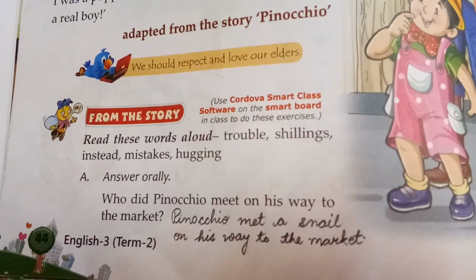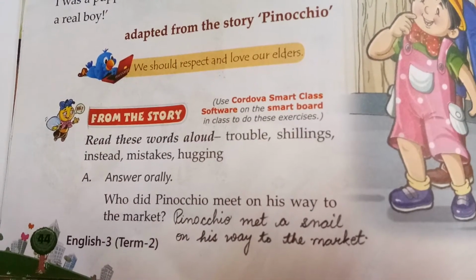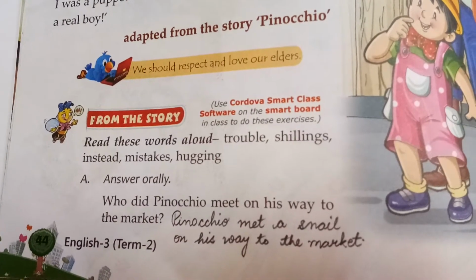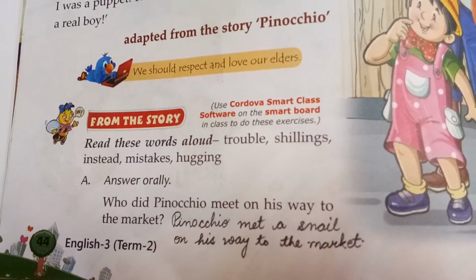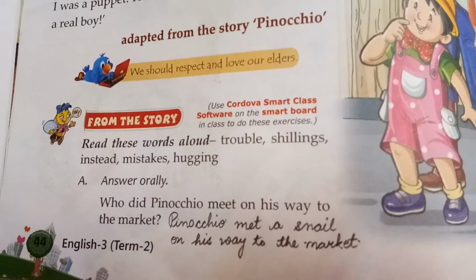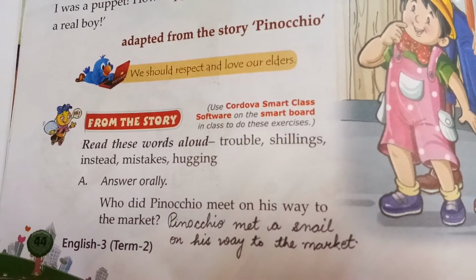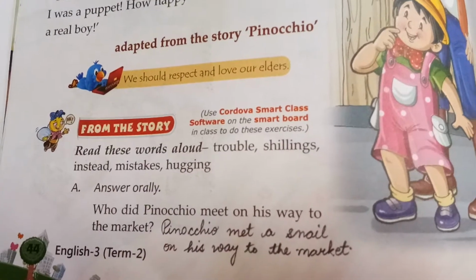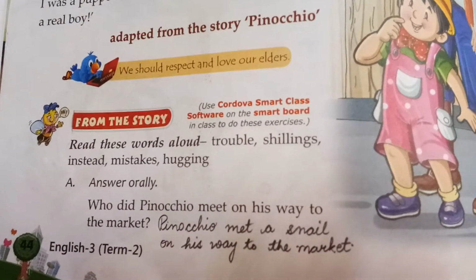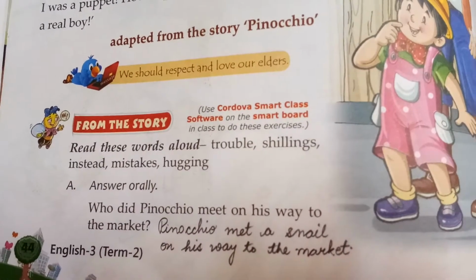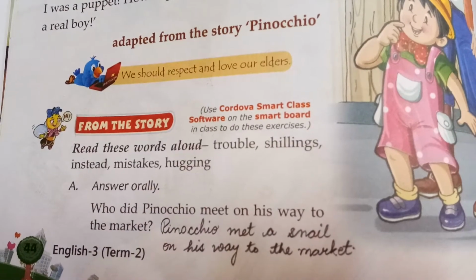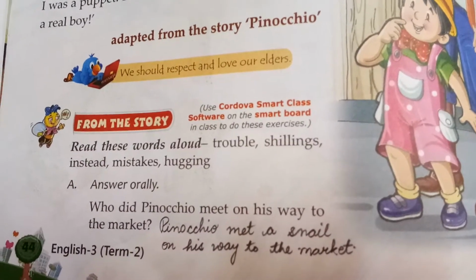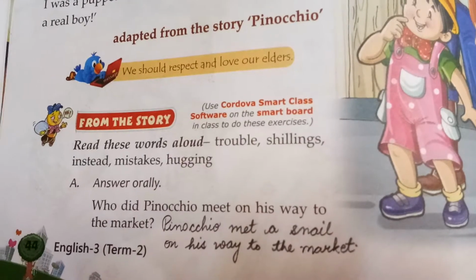So, children, trouble means problem, shillings, coins, instead means इसकी बजाय, mistakes गलतियाँ, hugging जोर से किसी को जप्फी पाना, that is huggy. So answer orally. Who did Pinocchio meet on his way to the market? Yes, Pinocchio met a snail on his way to the market.